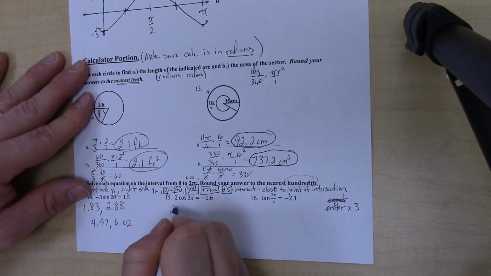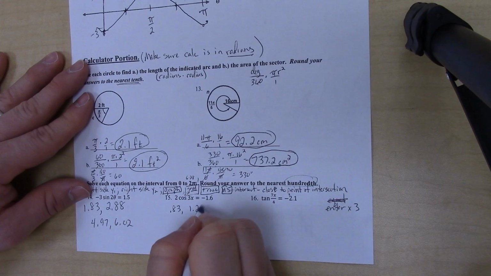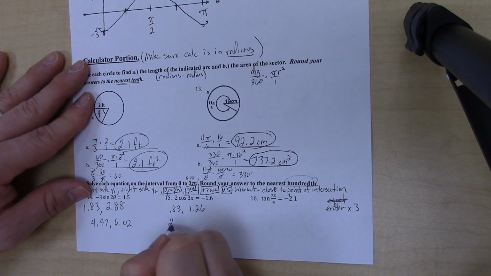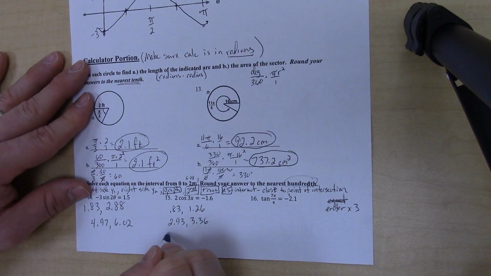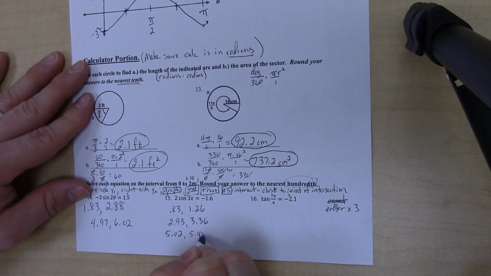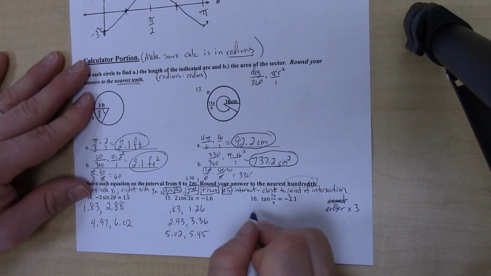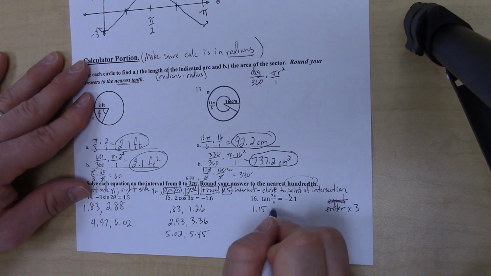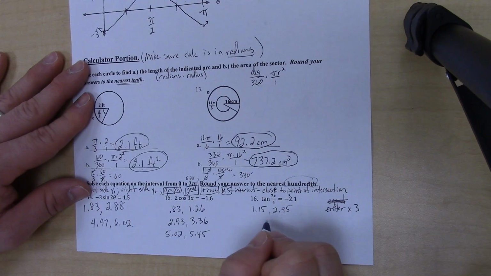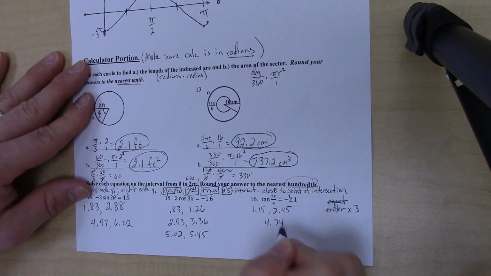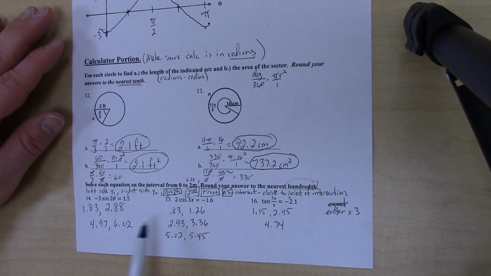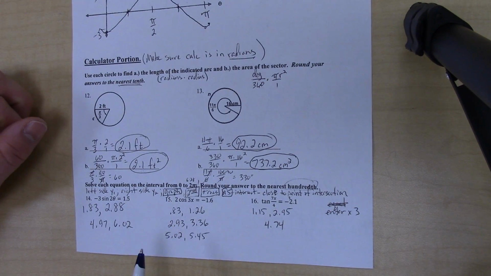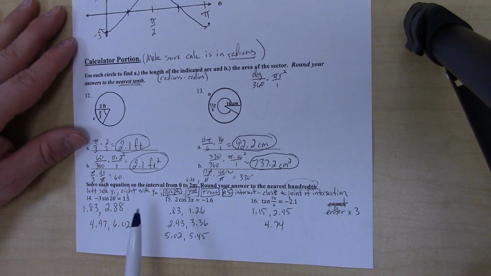Here I'm going to have 0.83, 1.26, 2.93, 3.36, 5.02, and 5.45. And for 16, it was 1.15, 2.95, and 4.74. If you're really confused as to how to do these, make sure you're talking to me before you take the test and I can show you a quick reminder. But I really broke it down here.